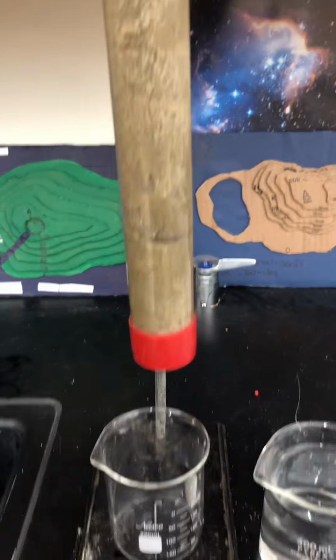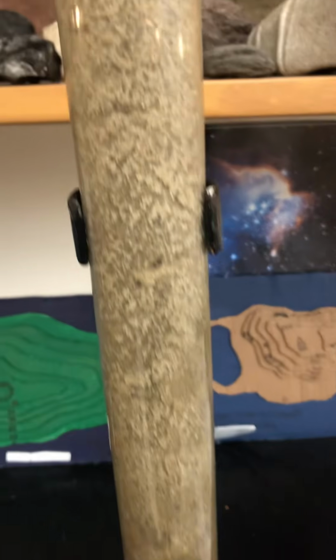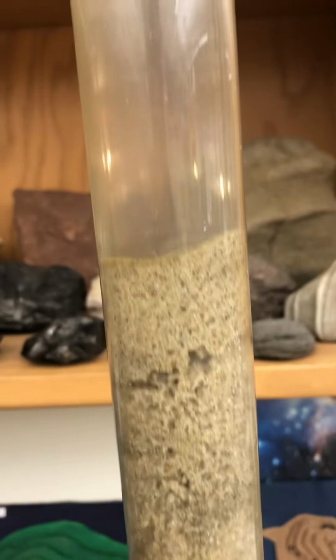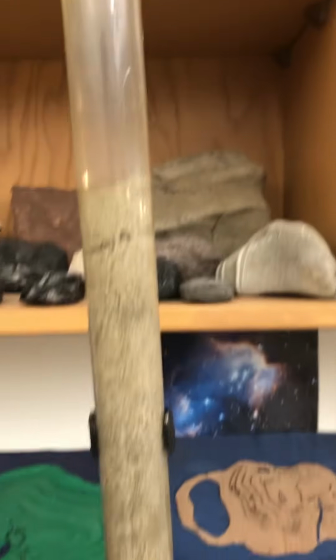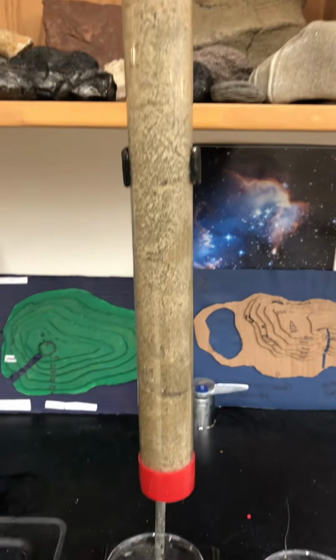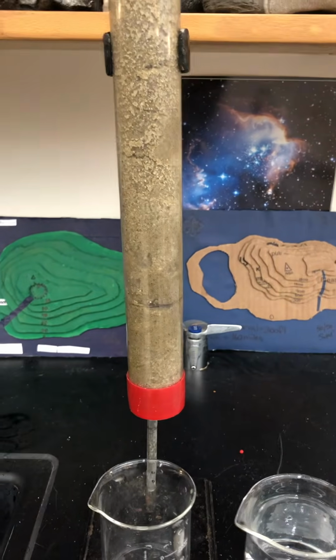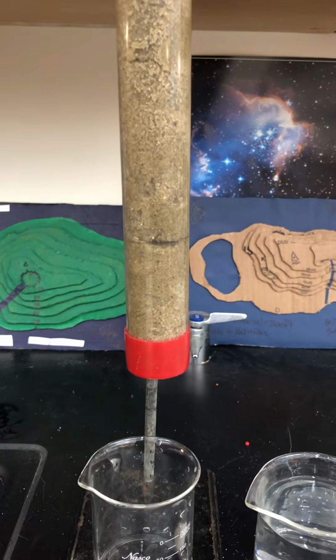So here's what I'm going to do. I have a tube of sand, well sorted, very, very fine. And what I'm going to do is take a beaker of water and just pour it on top. What you're going to see here is that the water is going to pool up at the surface and the infiltration is going to be incredibly slow.